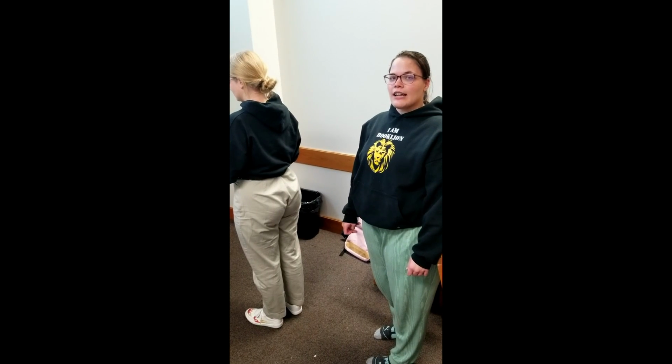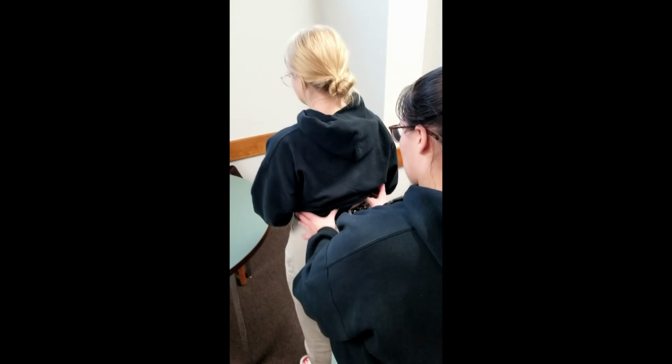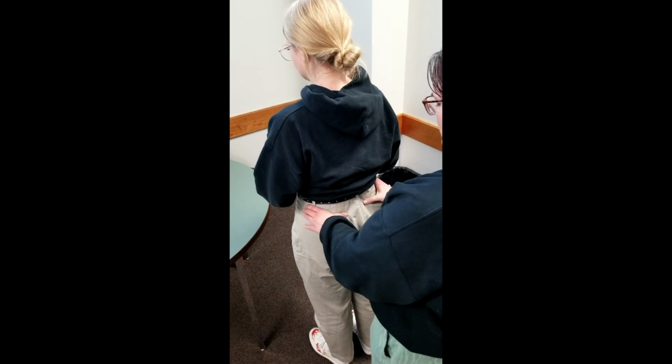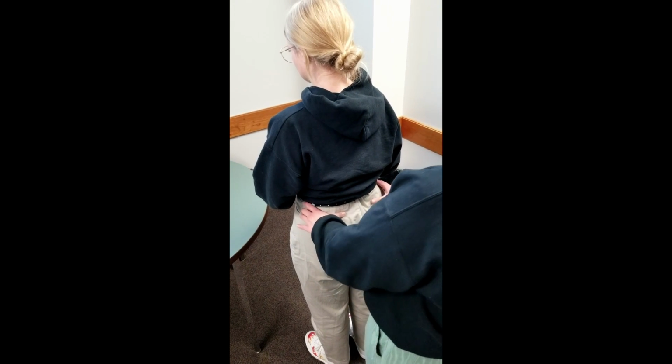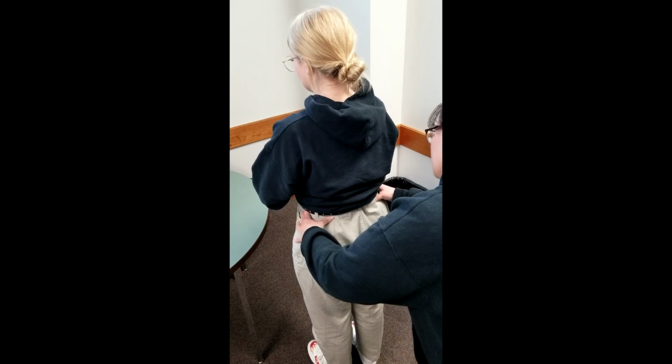Next is the SI screening. So we're testing the sacroiliac joint. First thing you want to do is find the posterior superior iliac spine. The way you can do that is first you find the iliac crest.